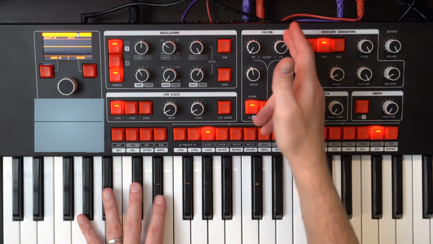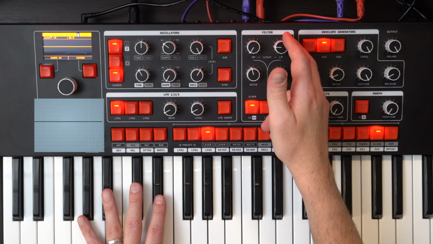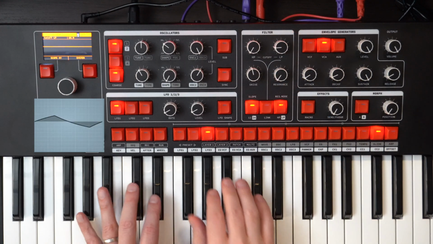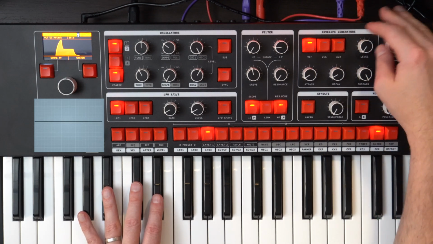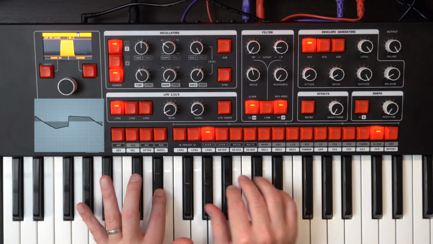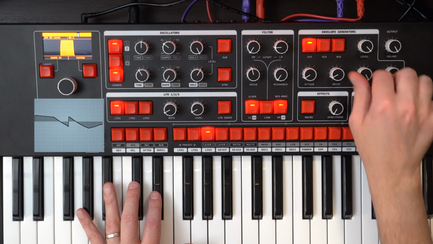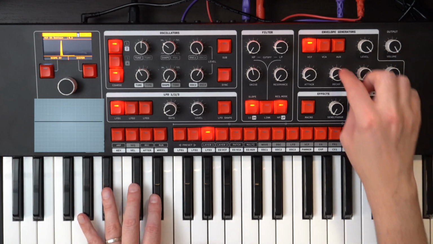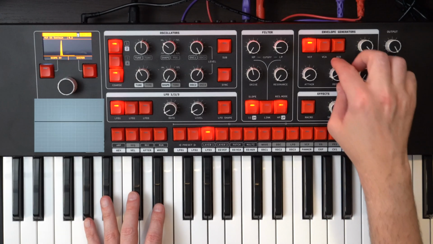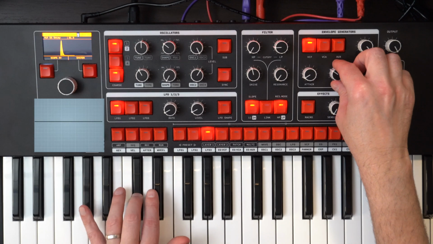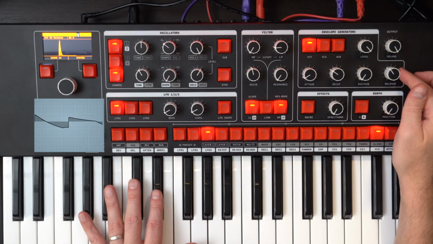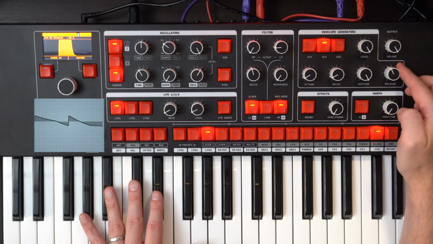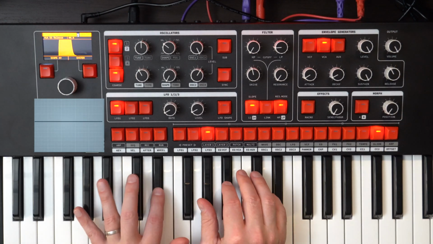And then if I pull the filter down, go to like 3/4, come across to the VCF, I'm going to add, and then we take down the sustain, and we're going to make a kind of a plucky sound. So add some release on the VCA, the volume.